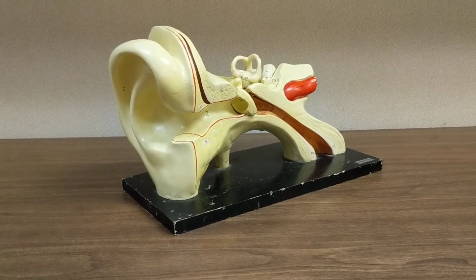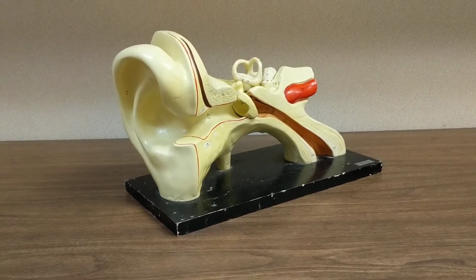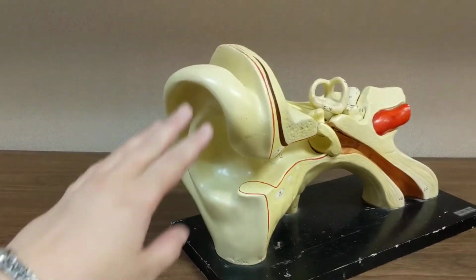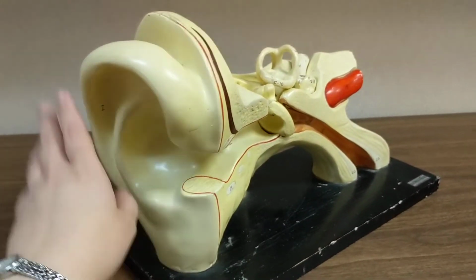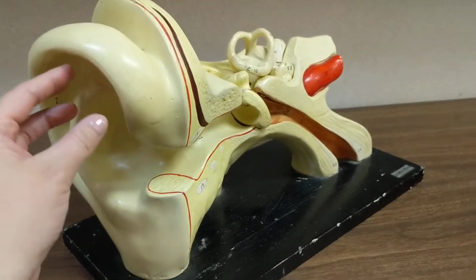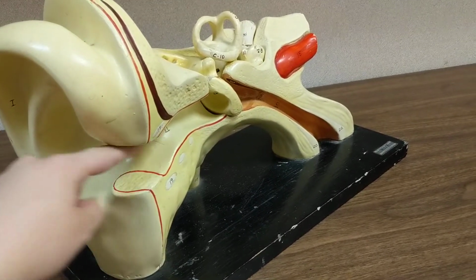Hey everybody, I wanted to share the ear model with you. So if we start on the outside, this is the auricle or the pinna. It's the part of our ear that's responsible for collecting the sound waves and sending them in.